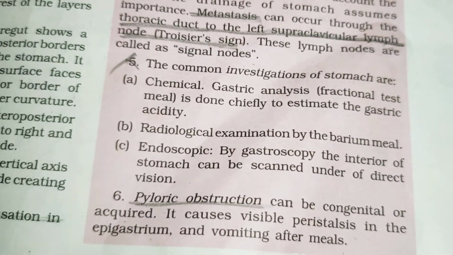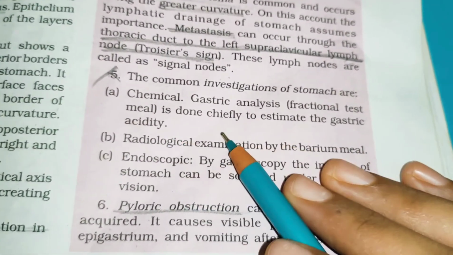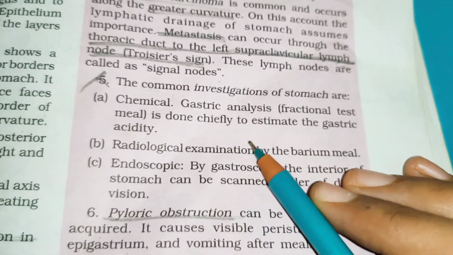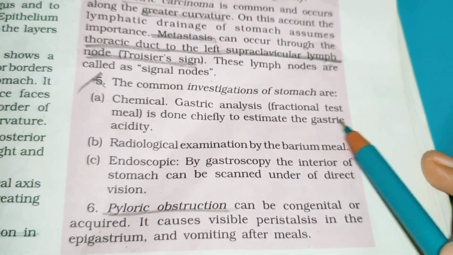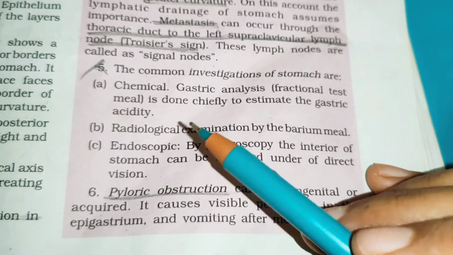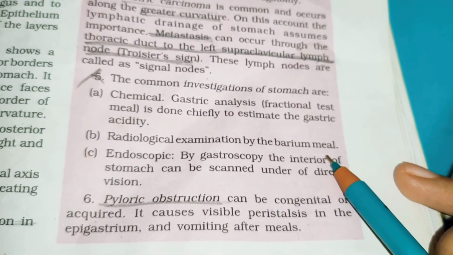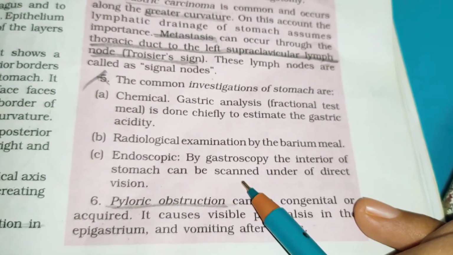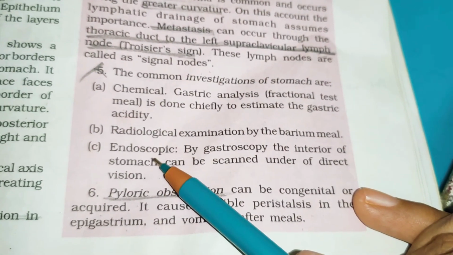Finally, we have the common investigations of the stomach. They include chemical gastric analysis, that is a fractional test meal, done chiefly to estimate gastric acidity. Next, radiological examination by means of barium meal, which we have discussed already. After that, you will do a skiagram. Next, endoscopy: mainly by gastroscopy, the interior of the stomach can be scanned under direct vision.